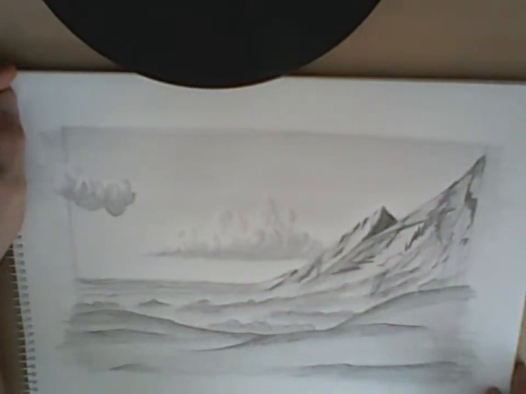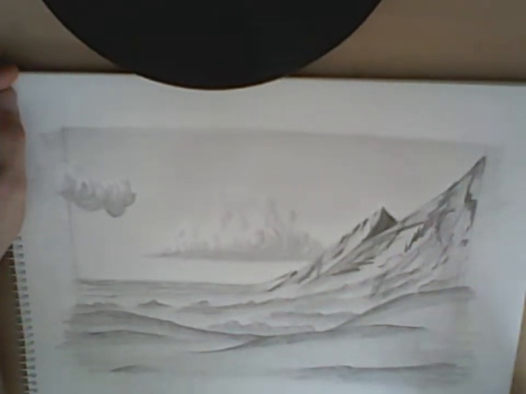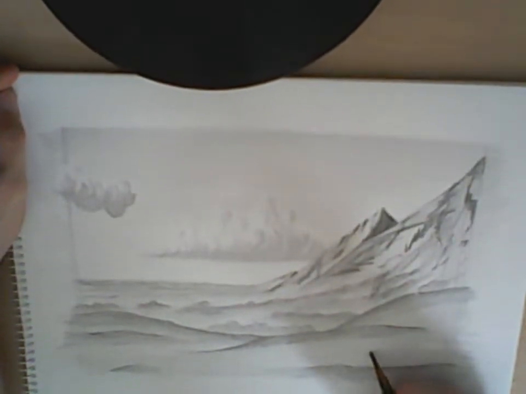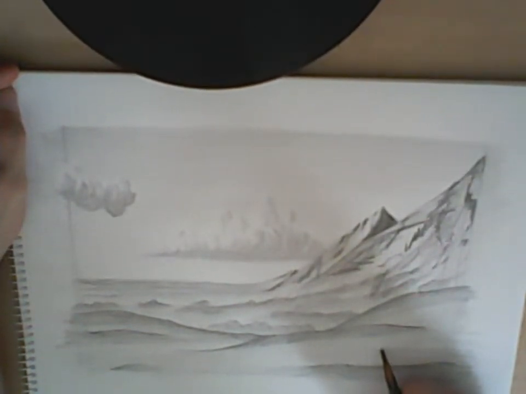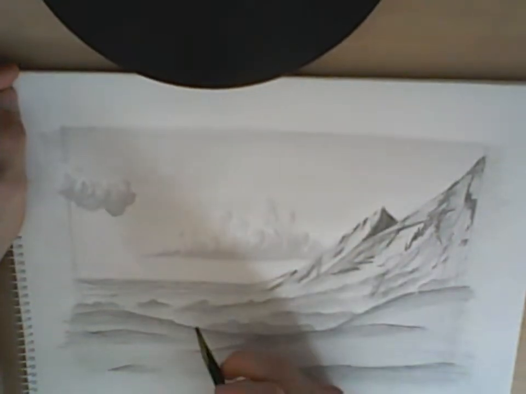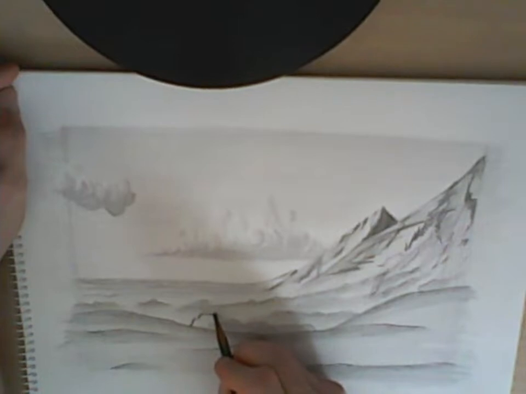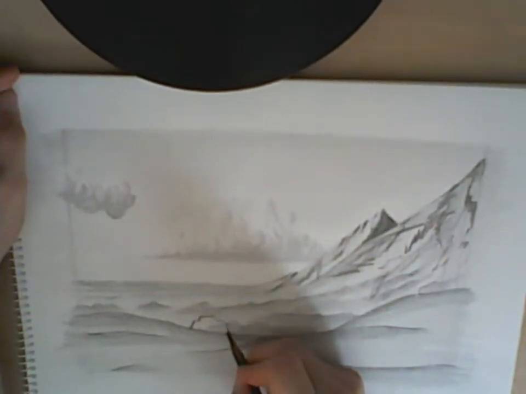Now for the detail in this. Let's say we have some rocks lying around. So I'll make a couple of shapes with straight edges.